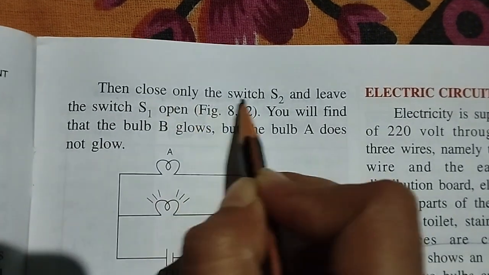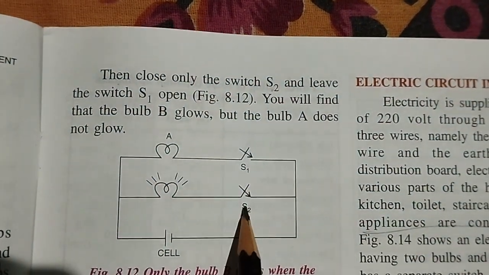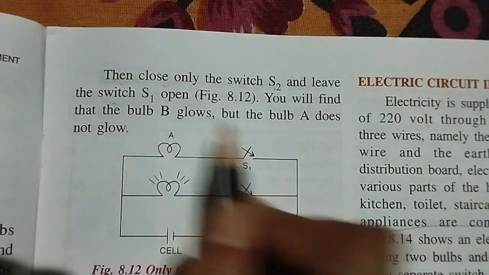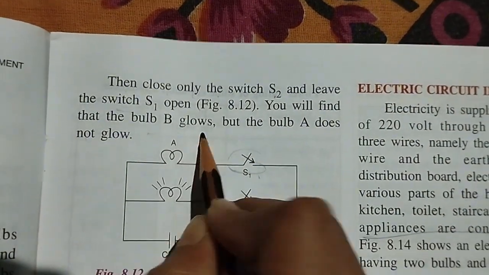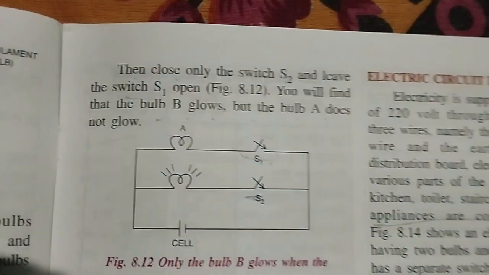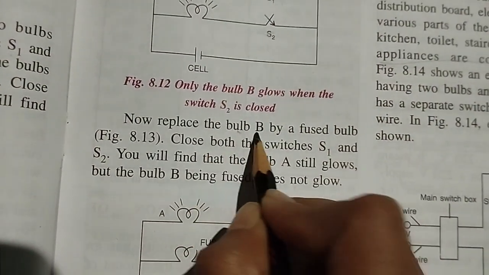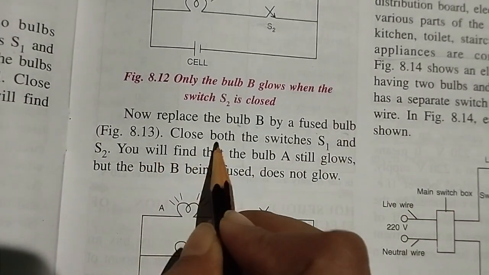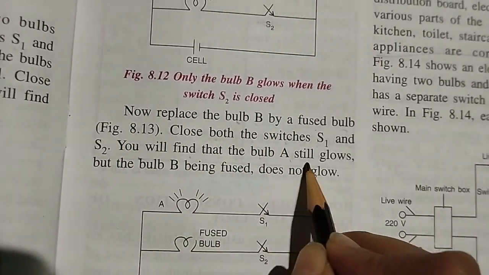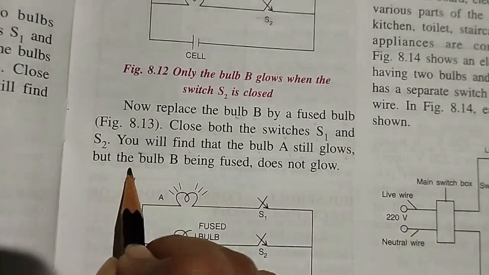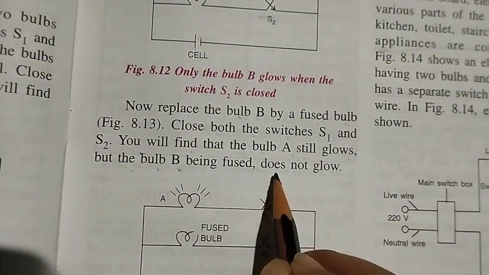Then close only switch 2 and leave switch 1 open. You will find that bulb B glows, but bulb A does not glow. Now replace bulb B by a fuse bulb and close both switches 1 and 2. You will find that bulb A still glows, but bulb B, being fused, does not glow.